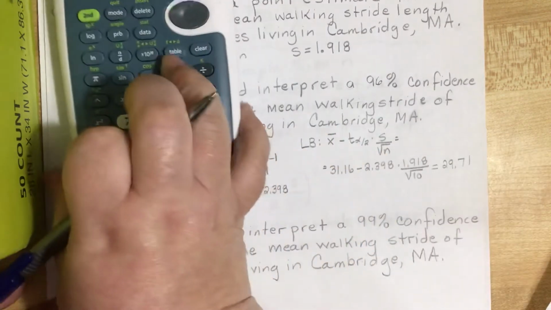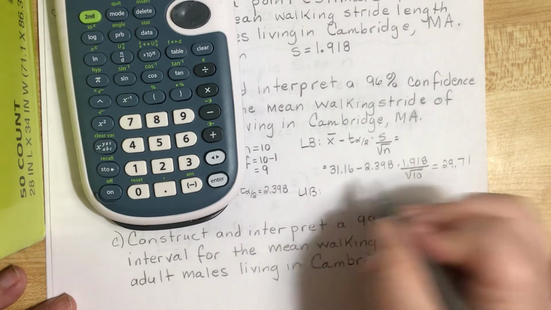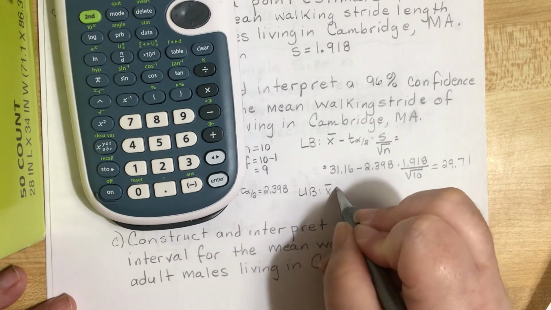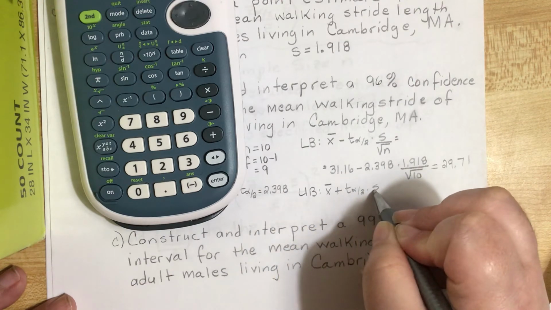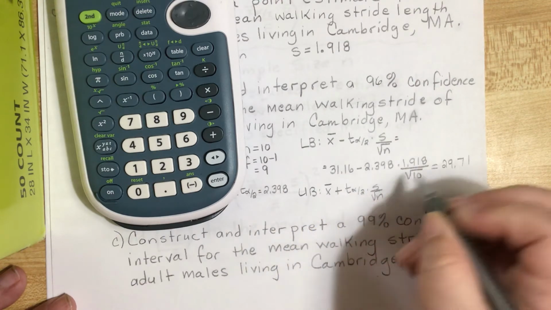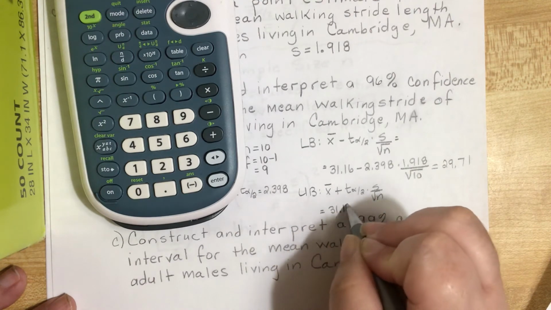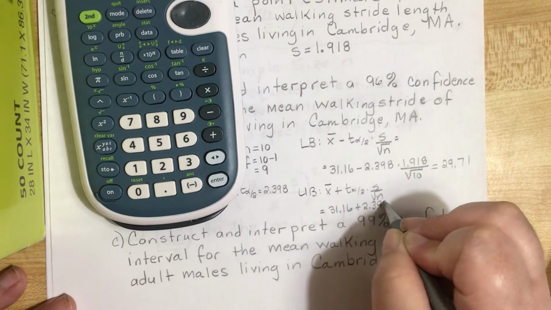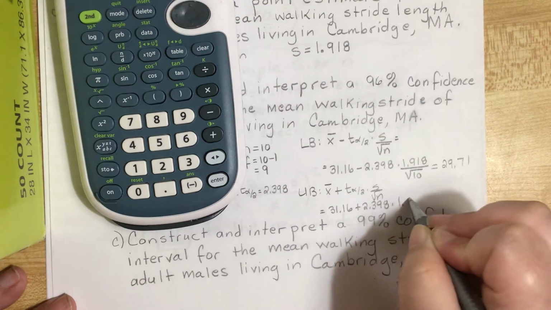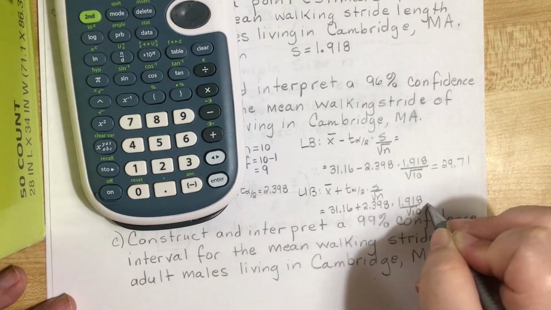And we know the upper bound just takes that formula and adds the critical value times the standard deviation over the square root of n. So that's going to be 31.16 plus 2.398 times 1.918 divided by the square root of 10.